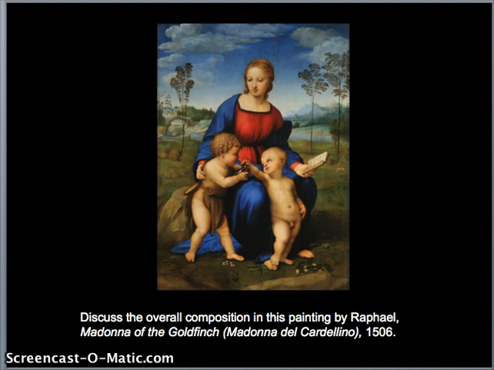What do you see in the foreground, middle ground, and background? That also relates to space. So yes, why don't we do that now? Pause quickly and jot it down. Take about 3 minutes. This is your official formal analysis.